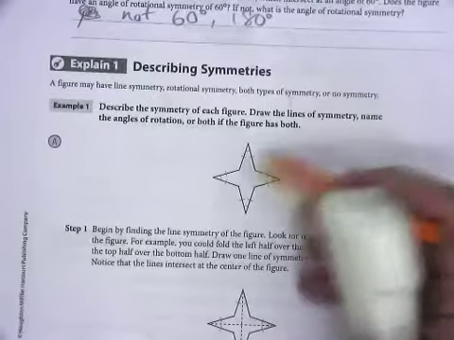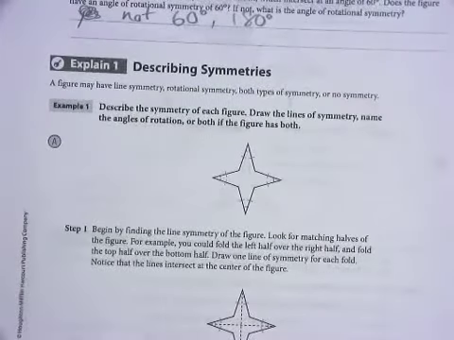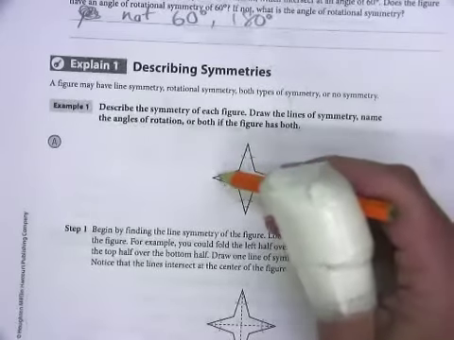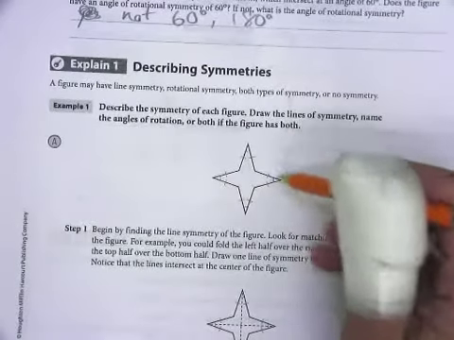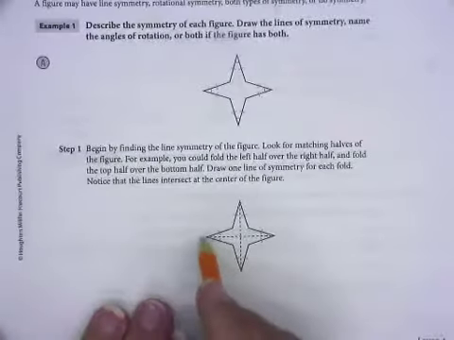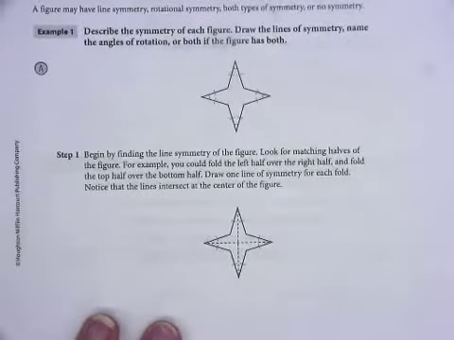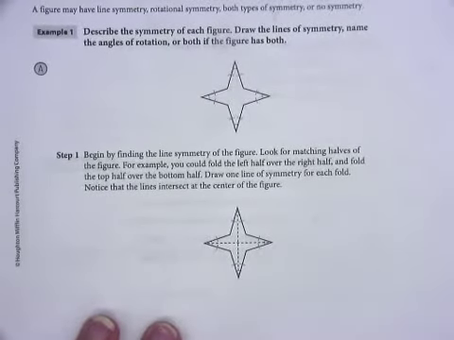And matching halves comes in when you see a bunch of congruent segments. So notice, and you can't see it very well on your screen perhaps, but you should see it clearly in your book, that all of these segments are marked as congruent and all of these angles are marked as congruent. So that allows them to conclude that these are lines of symmetry.